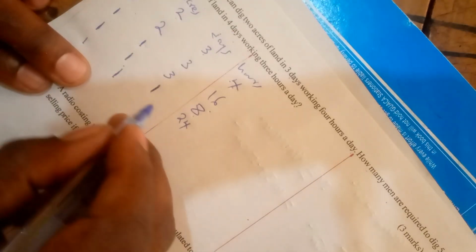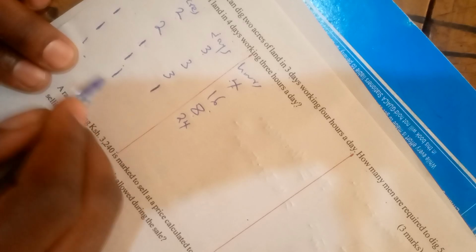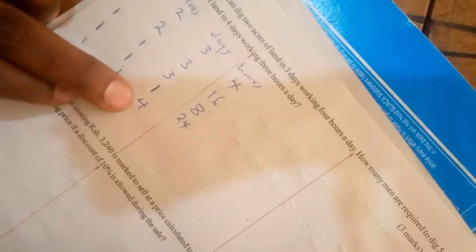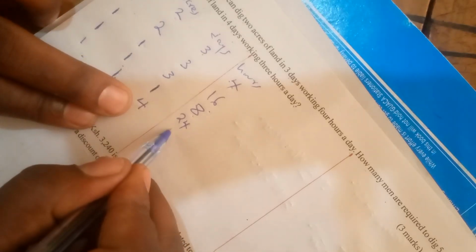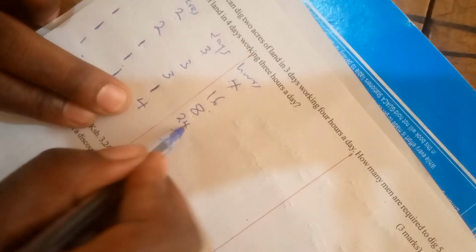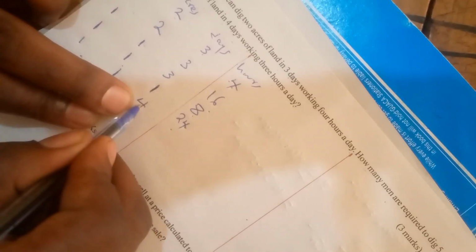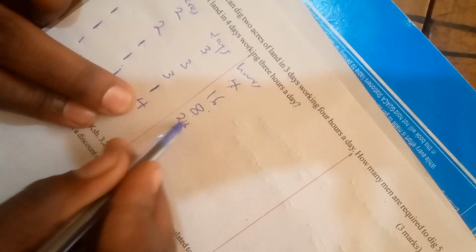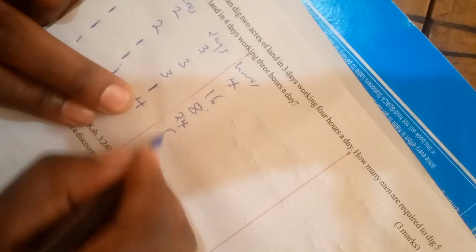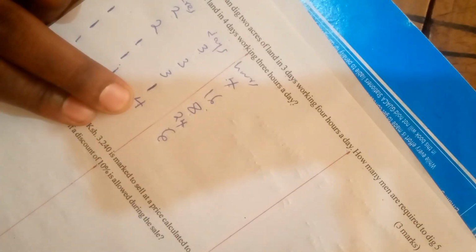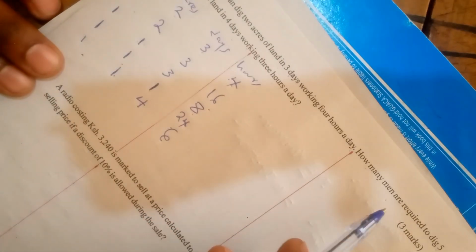Okay, you can say one man to work for 4 days. One man to take 1 hour working for 4 days will take how many hours? So working for one day it will take 24 hours. What about 4 days? The hours will become down, so 24 divided by what? 6.